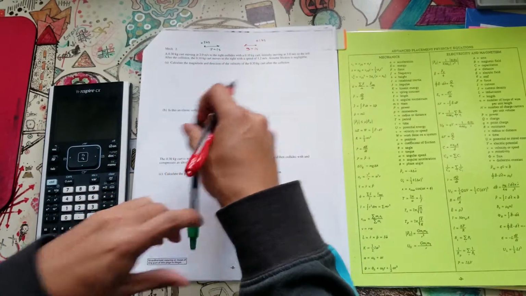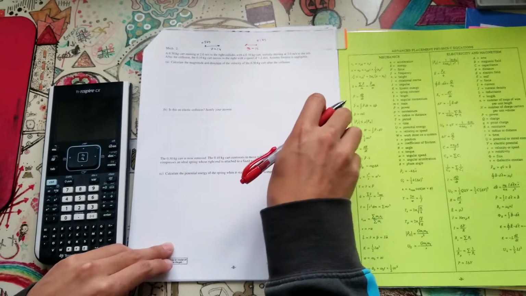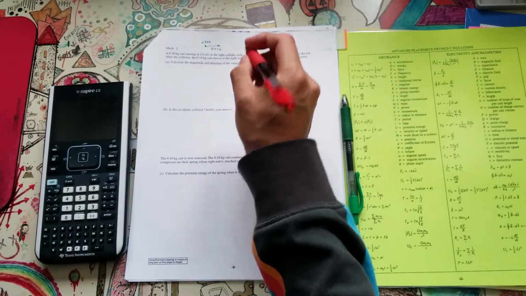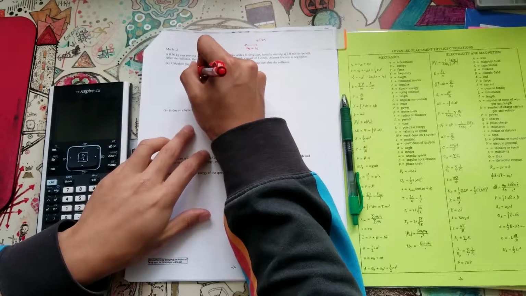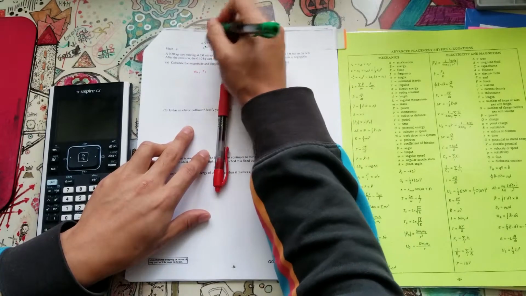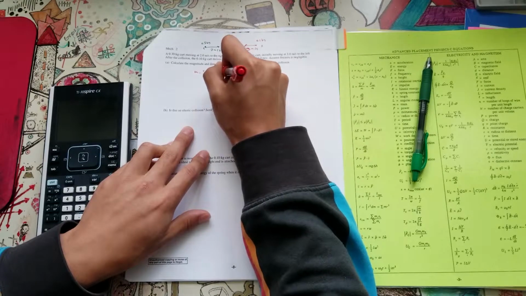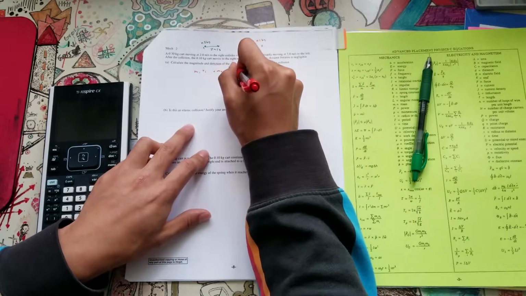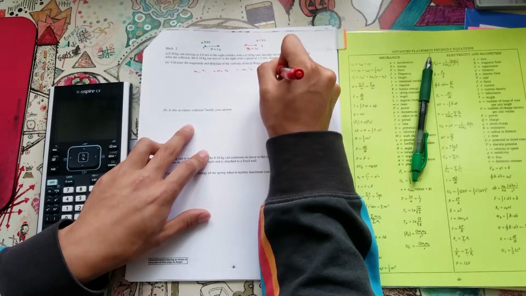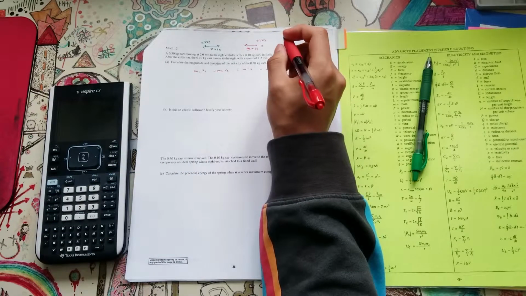Now, the first question is asking us to calculate the magnitude and direction of the velocity of the 0.3 kilogram cart after the collision. This is just a very basic conservation of momentum problem, so let's set up the equation first. You'll have m1 v1, that's of this cart, we'll call this cart 1, and we'll call this cart 2, plus m2 v2. Now these are the initial momenta, and that's equal to m1 prime v1 prime plus m2 prime v2 prime. Now we just plug in the knowns and solve for the unknowns.